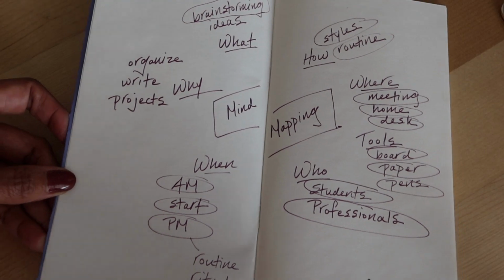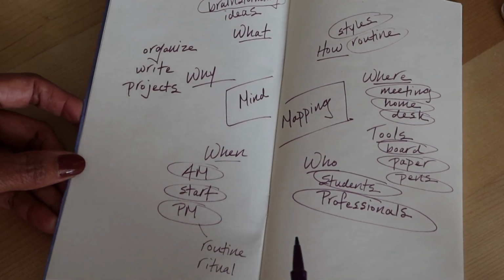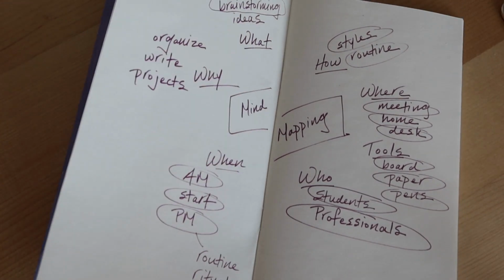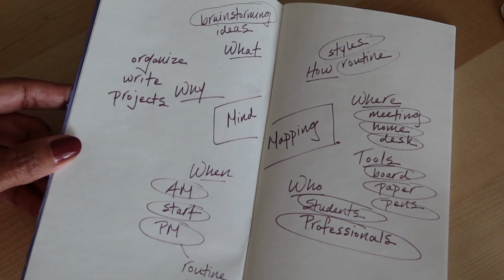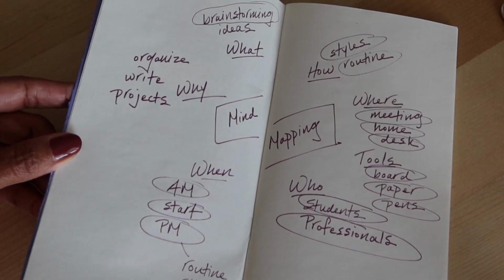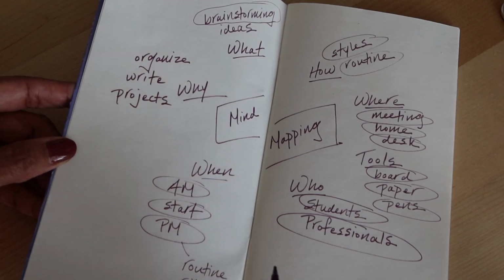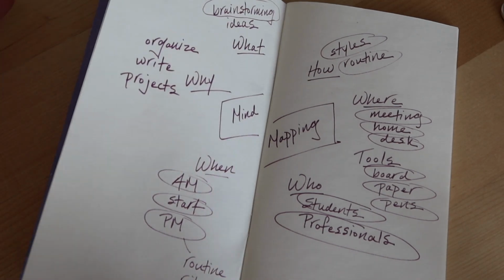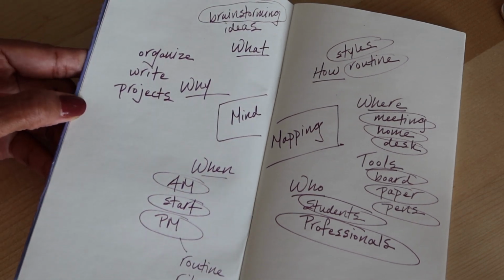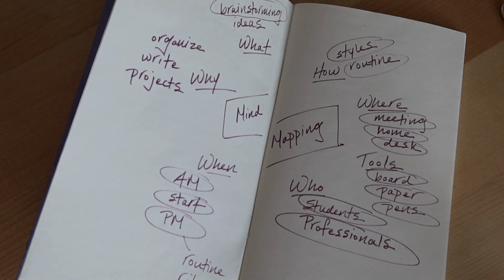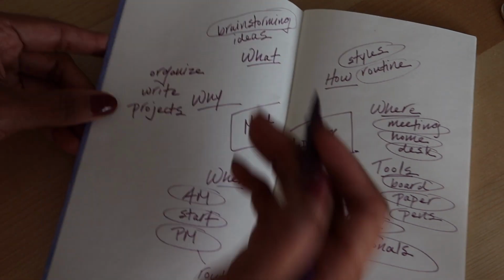Now, mind mapping is especially helpful for goal setting, because a lot of times we have these huge goals and we don't know where to start, or what our first step should be, or whether we need to do something more before we actually take action, or what action we should take first. What should be the final steps? How will we know our goal has been achieved, and all those things?